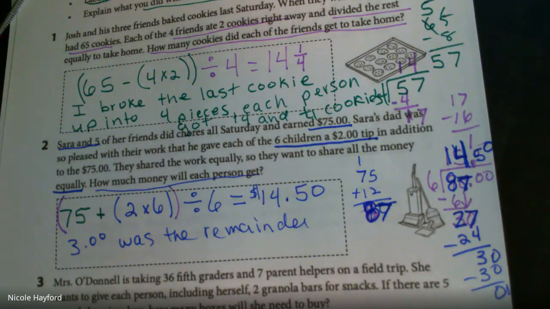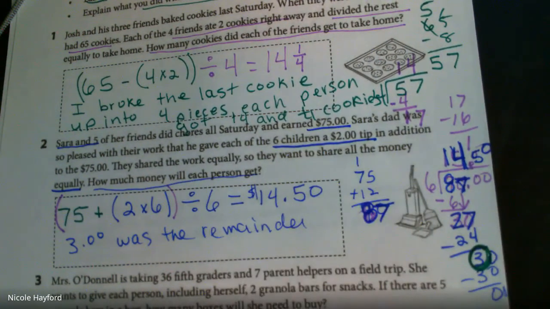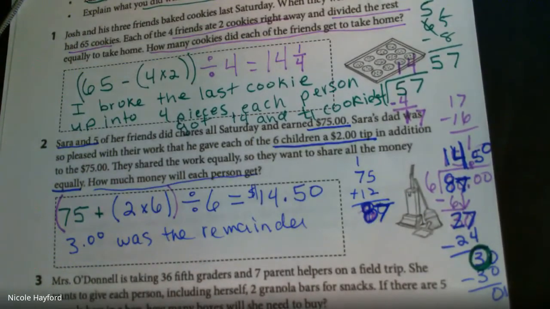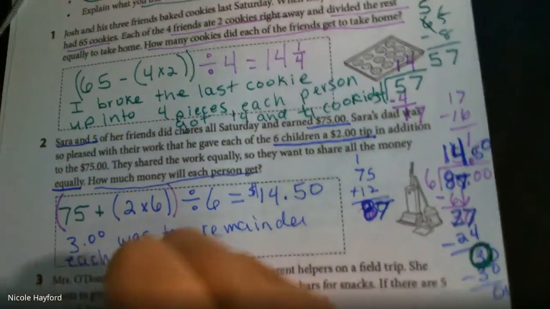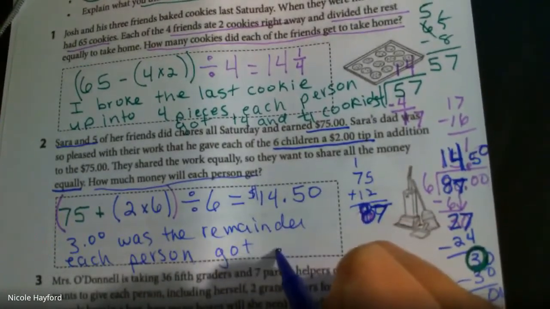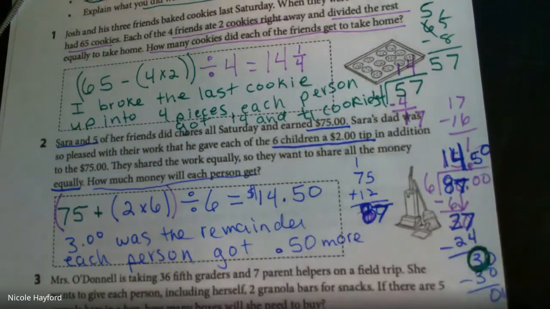But we kept on going. We added a 0, brought it down, then we broke it up. Yep, good job, Kylie. We split it up. And each person got 50 cents out of that $3, huh? So $3 was the remainder. Each person got 50 cents more. Yep. We turned it into change. We took those $3 and turned it into change. Good job, Mason. Yep.